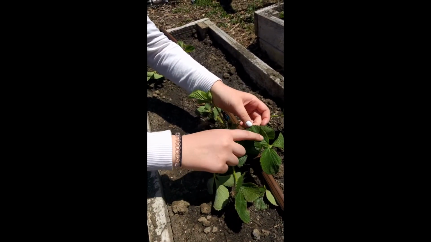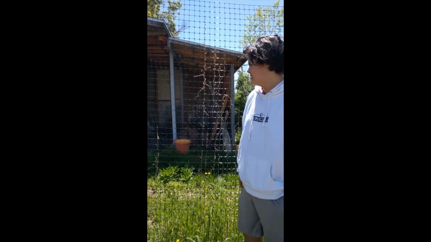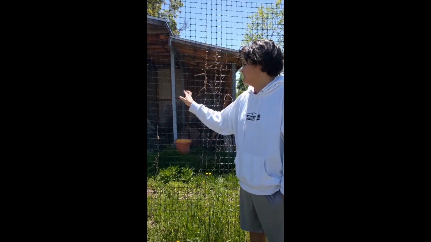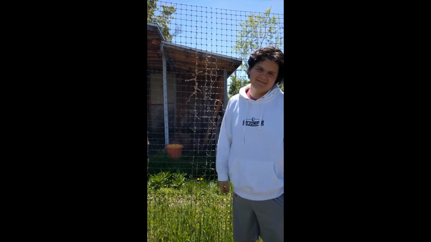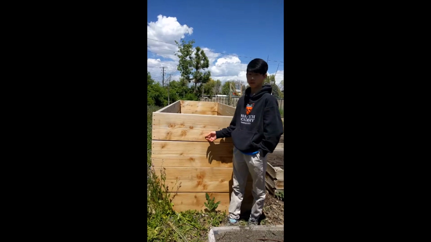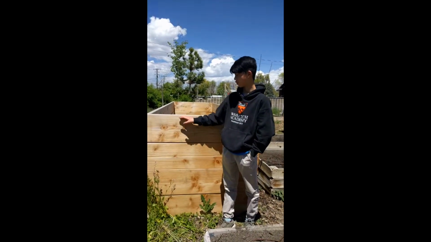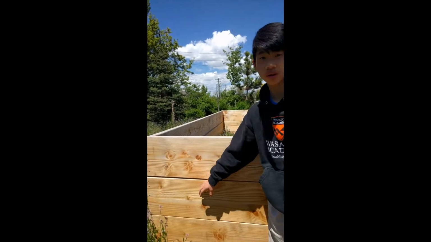I'm doing for translational symmetry a fence, so if you slid over a box, it would be itself, and that'd be a pattern. Translational symmetry is a garden box. If you slide one piece of wood down, it'll be the same.